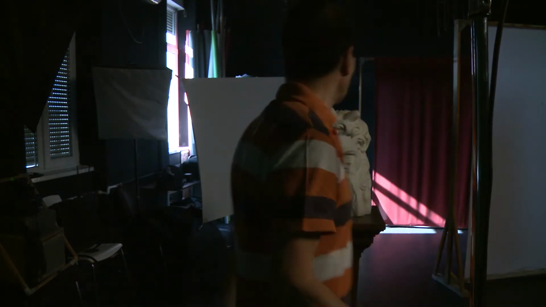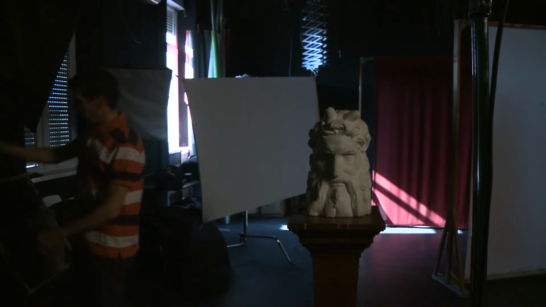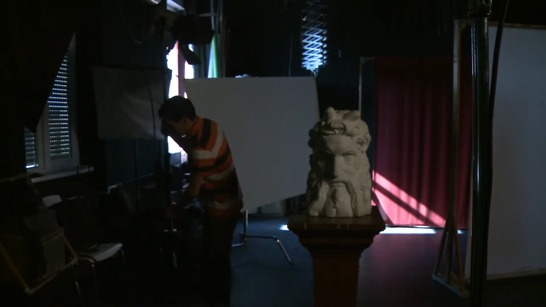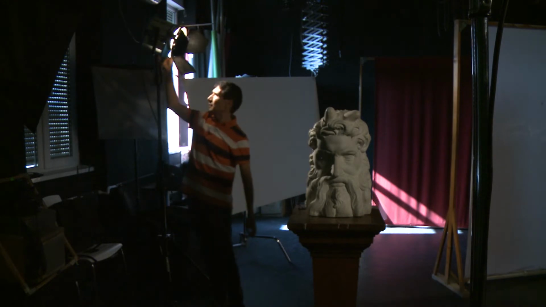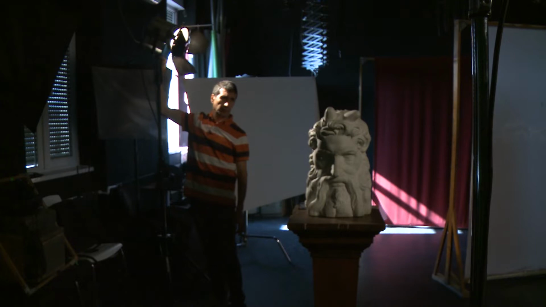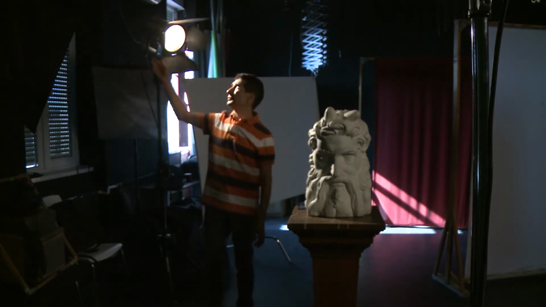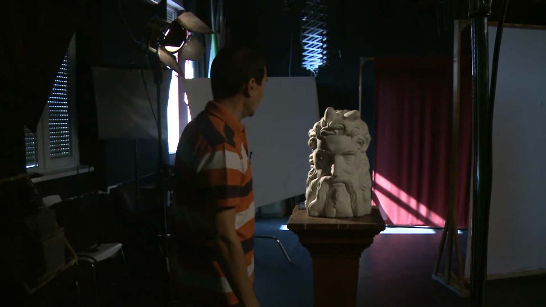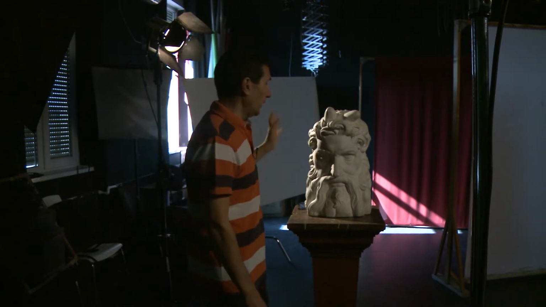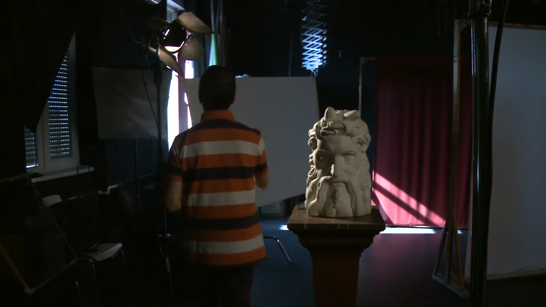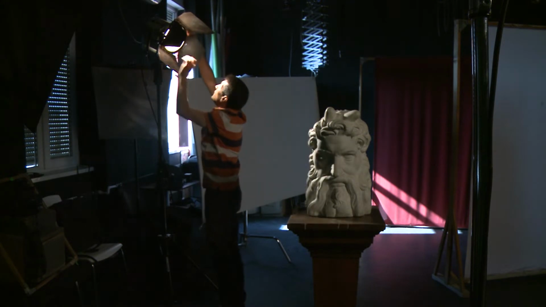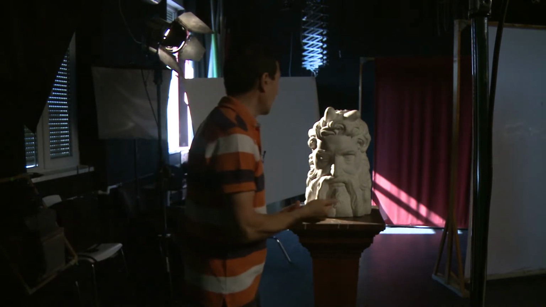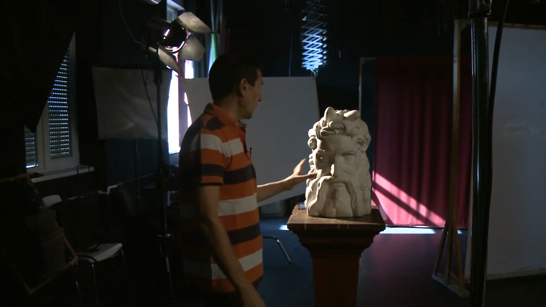Okay. So now the position. So the position of the light is very important to set a mood, because if the character is backlit, and the ratio is a big one, then the contrast is also big.